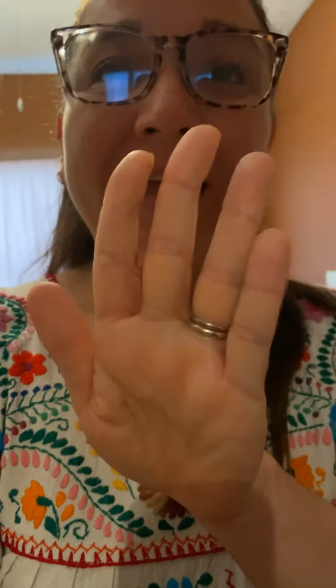Show me 3 with your fingers, like this. 3 fingers? Yes, that was the 3 little bears that were playing in the forest. Then after, more bears came over, but we don't know how many. At the end, there were 5 bears playing all together.